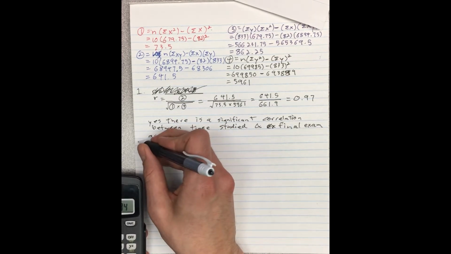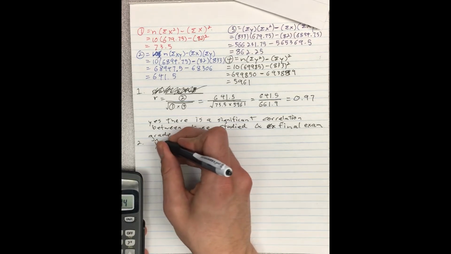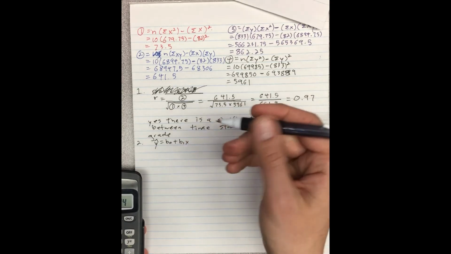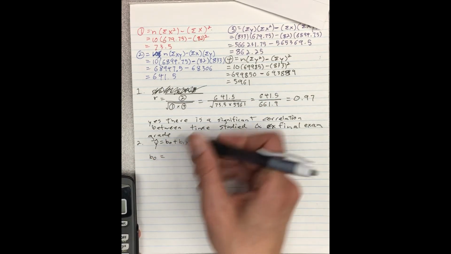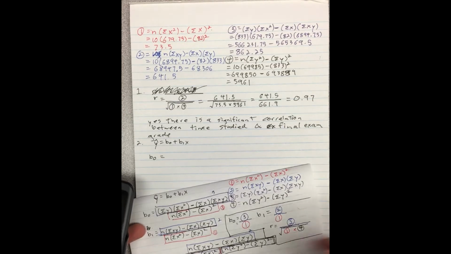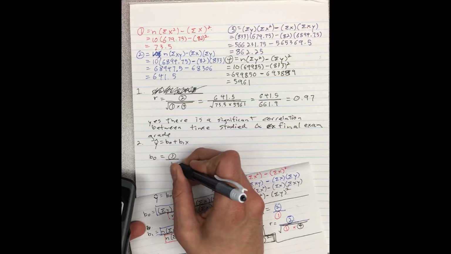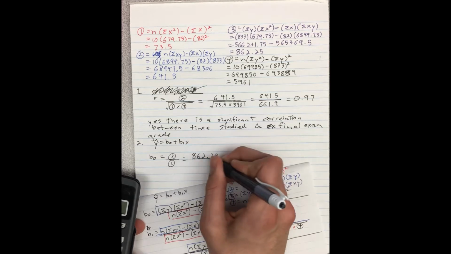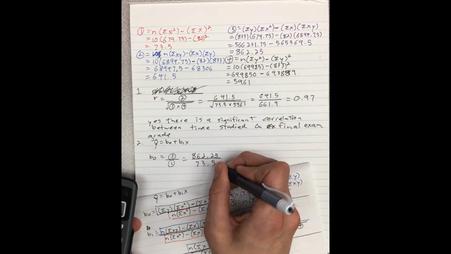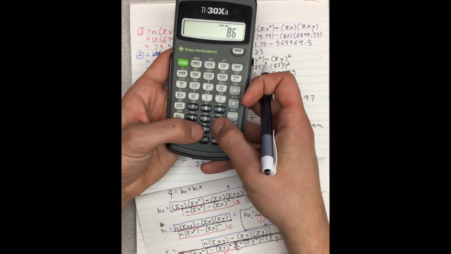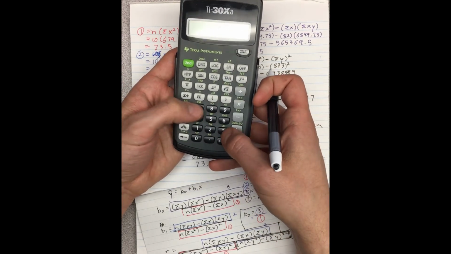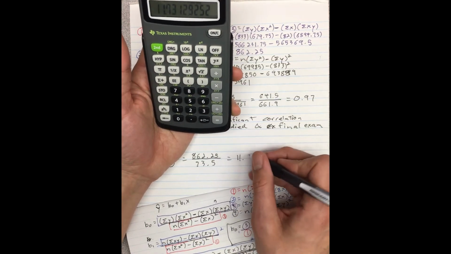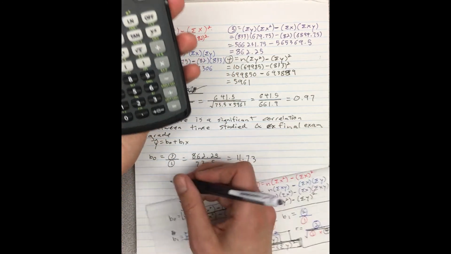Okay. Number 2, we want to draw that regression equation. Y hat equals B naught plus B1 x. B naught and B1 are what we have to figure out. So B naught is 3 divided by 1. 3 is 862.25 and 1 is 73.5. So we have 862.25 divided by 73.5. We're going to get 11.73. 2 decimal places should be fine.